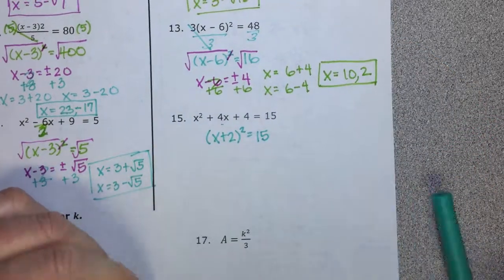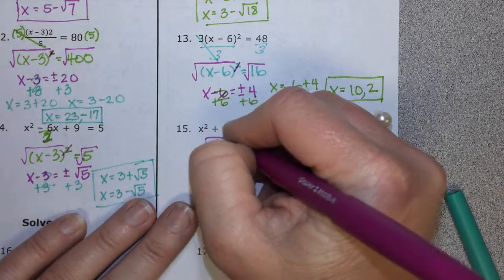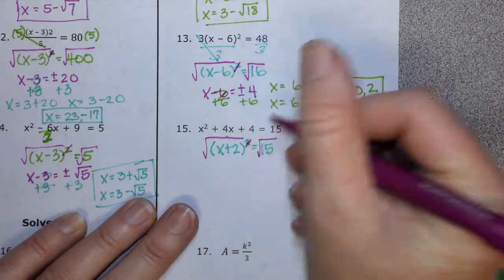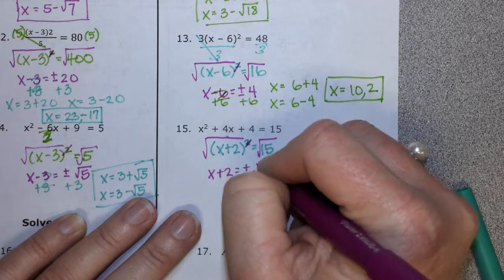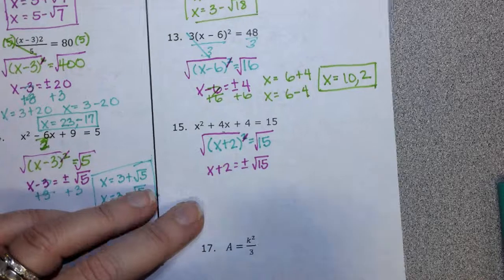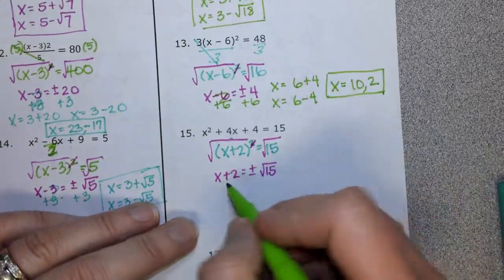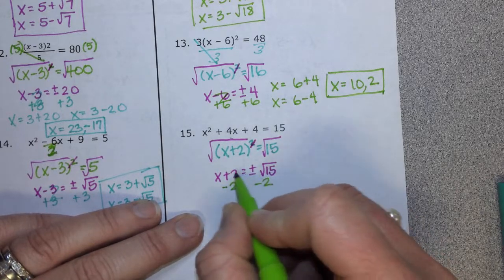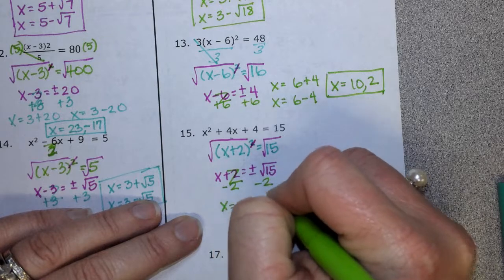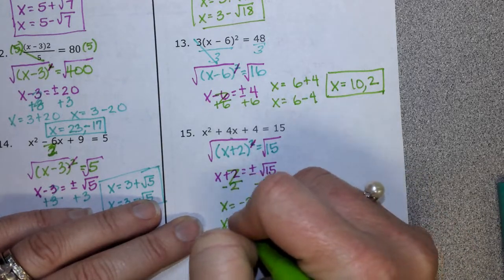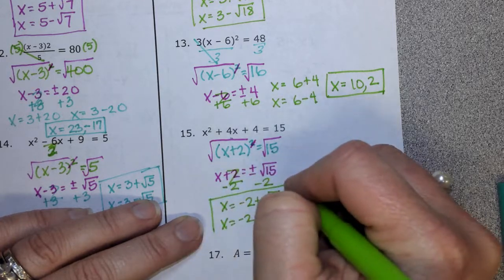Okay? And now that it's set up in the way that I need it to be, I can now take the square root of each side. So that leaves me with x plus 2 equals plus or minus the square root of 15. And now to solve for x, or to find my solutions, I just need to subtract 2 from both sides. So I get that x equals negative 2 plus the square root of 15, and x equals negative 2 minus the square root of 15. And those are my solutions.